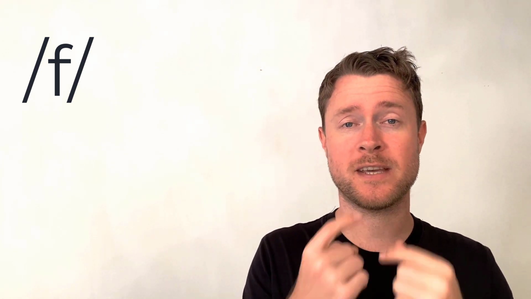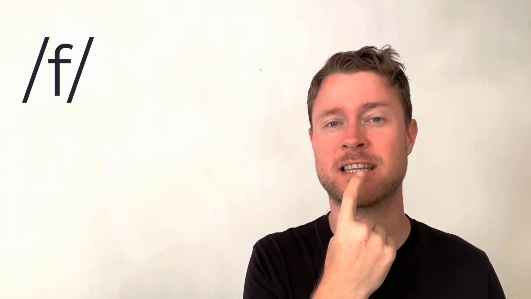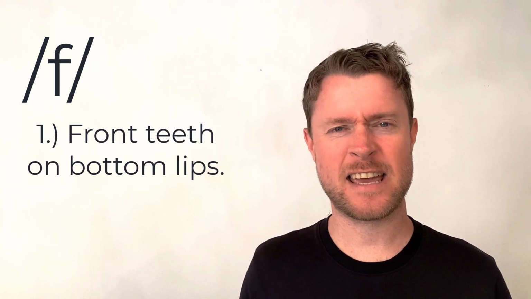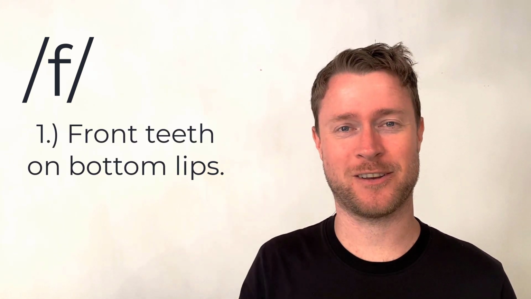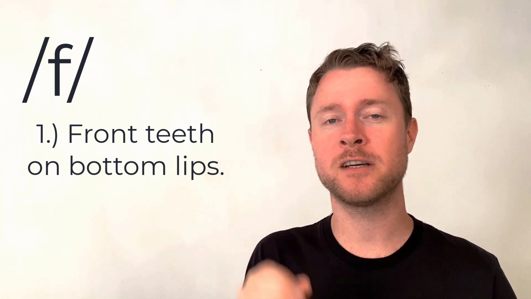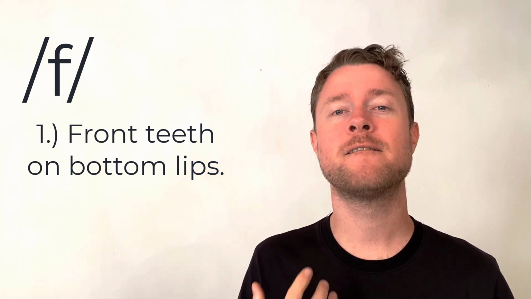Okay, first up is the F sound. To make this sound, it's really simple. All you do is take your top teeth, that's these two here, and you put them on your bottom lip, like so. Okay? Imagine you're biting your bottom lip. Not too hard, just enough, like this.